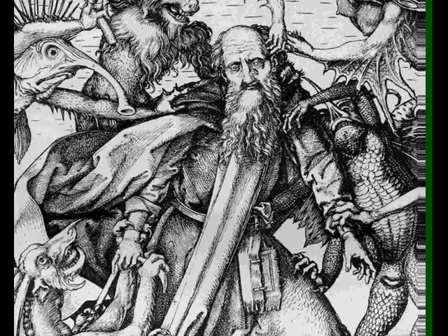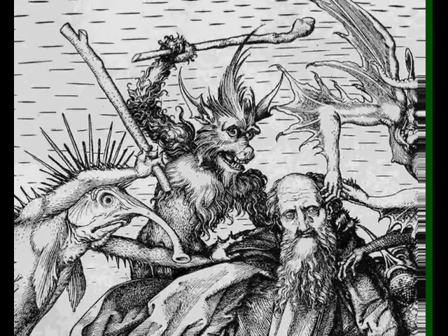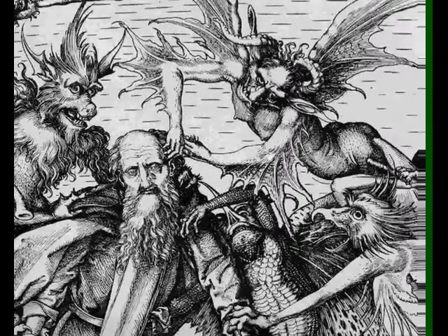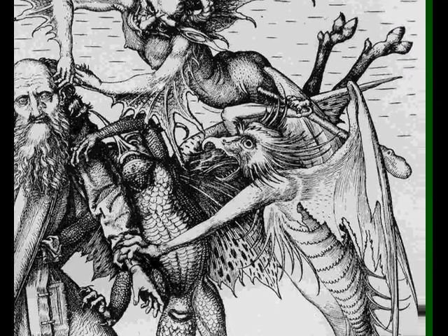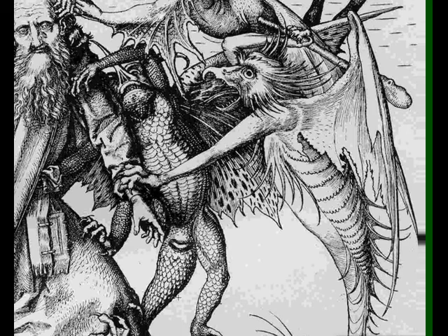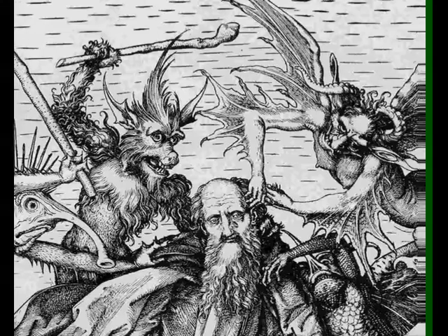This was an opportunity for an artist to let loose his imagination and create all sorts of monsters. And you can see that they are very gruesome, very spiky. They're made of combinations of animals, reptiles and birds and fish in particular.